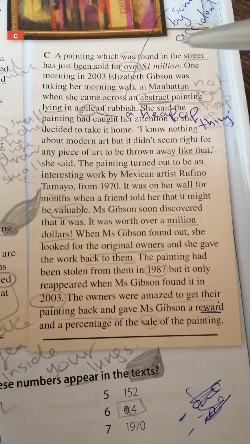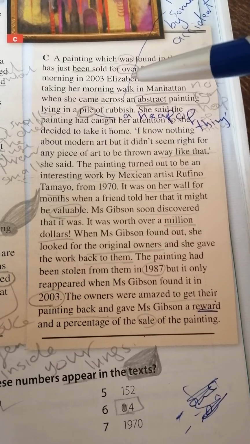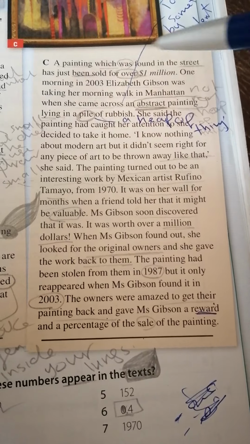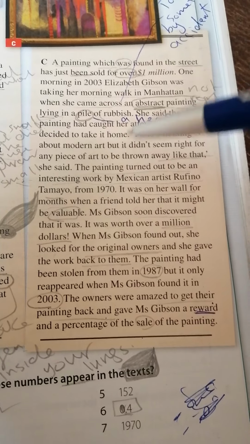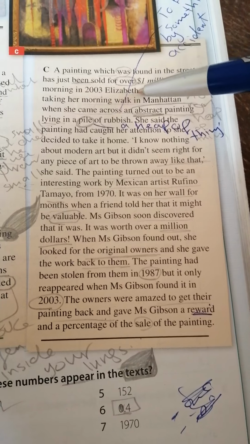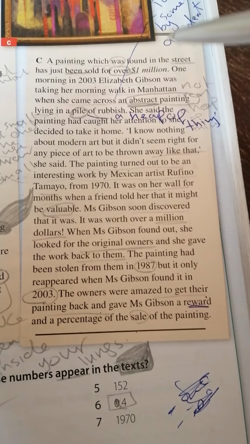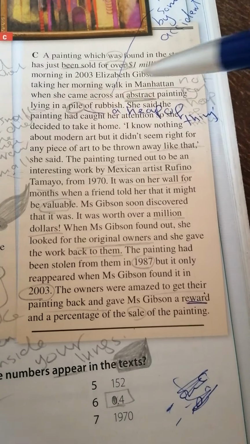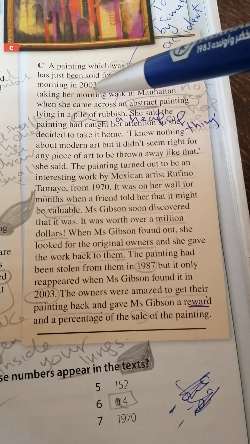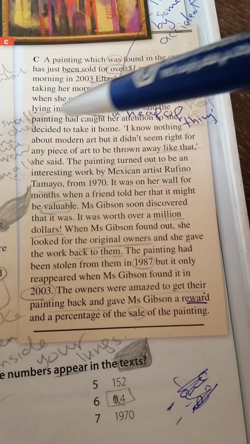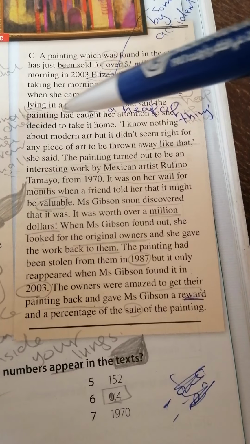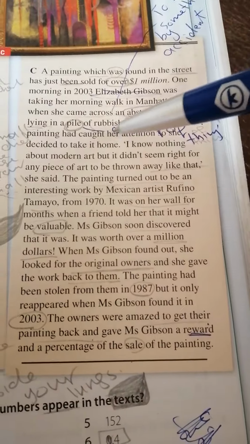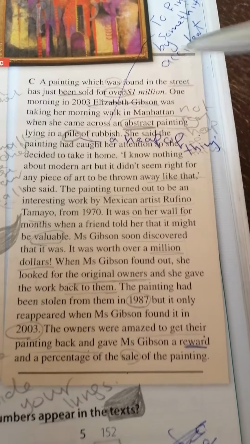A painting which was found in the street has just been sold for over $1 million. Imagine, she found a painting in the street and then she realized that it was worth what? It was worth money. It costs a fortune. One morning in 2003, Elizabeth Gibson, she's not an artist, she's a normal person who was walking in the street and taking her morning walk in Manhattan when she came across an abstract painting. By accident, okay, came across, which means to find something by an accident.